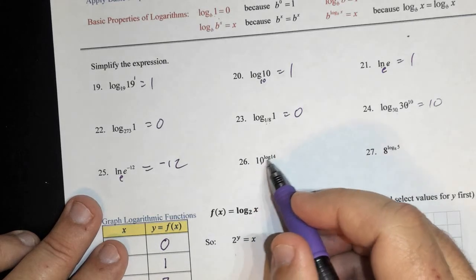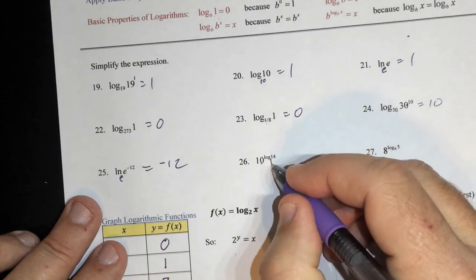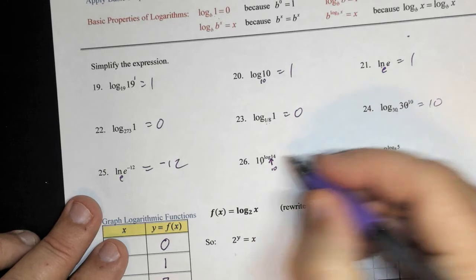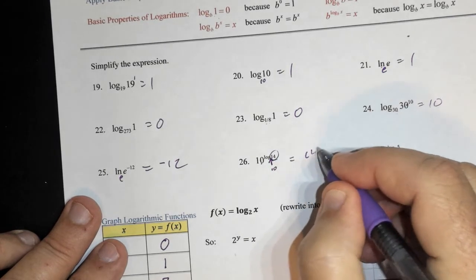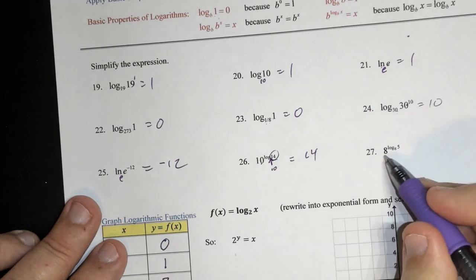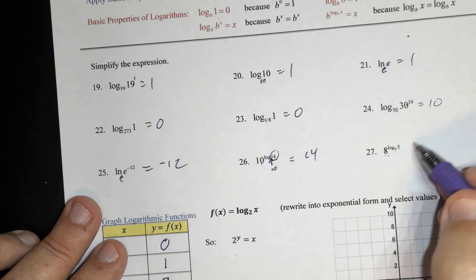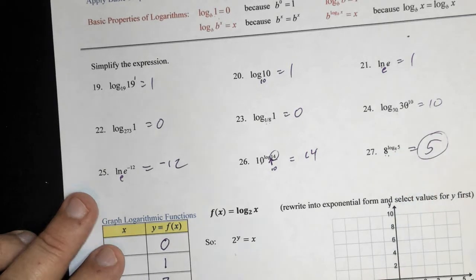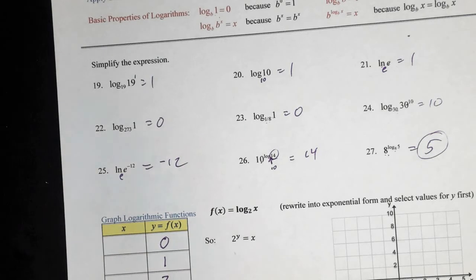26, 10 to the log. Now remember, that base right there is a 10, so my answer is 14. And same thing here, if these two numbers are matched up, the answer is 5. So all things you can do without a calculator.